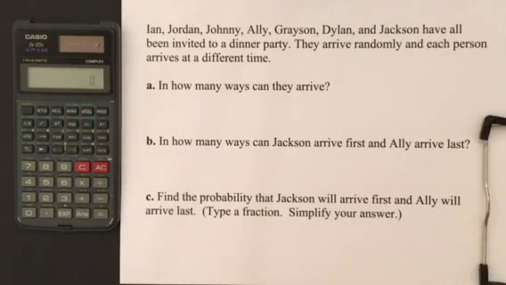Okay, here's a probability problem where I'll use the fundamental counting principle to find the number of successes and the number in the sample space. This is the dinner party problem that you might have seen.